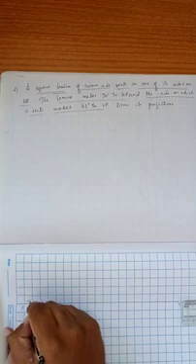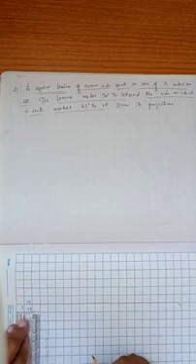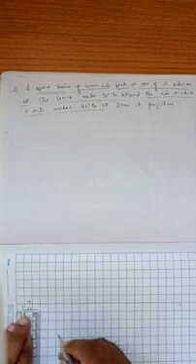XY, VP, HP. So now we have to construct a square of dimension 40 mm. So 40 mm means it is 4 boxes.